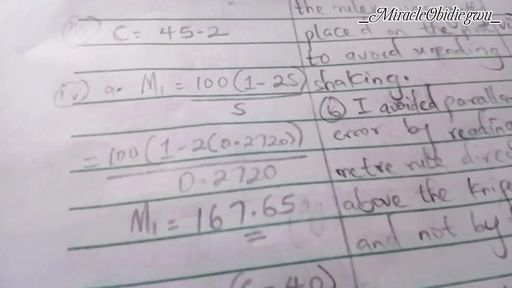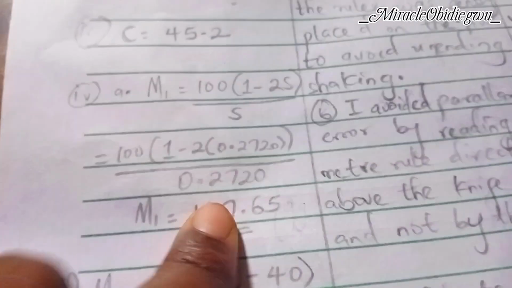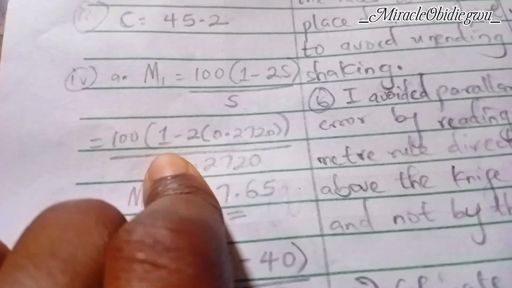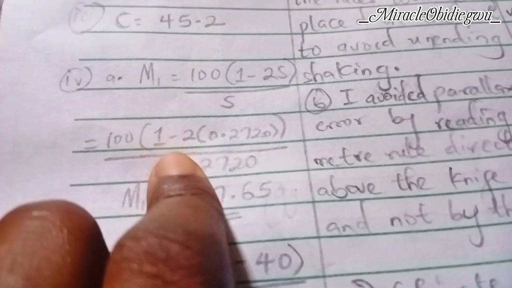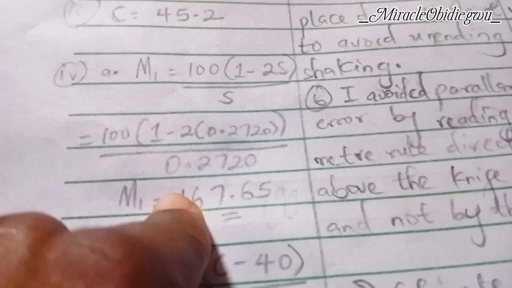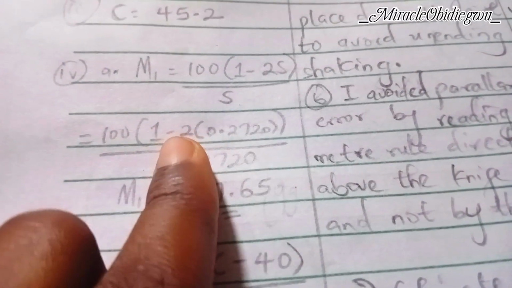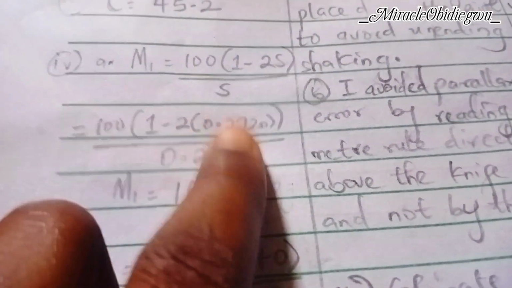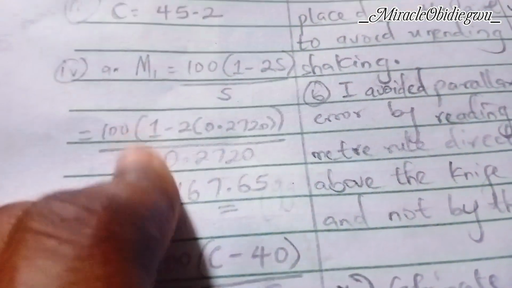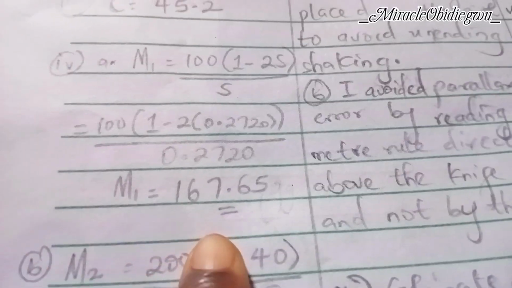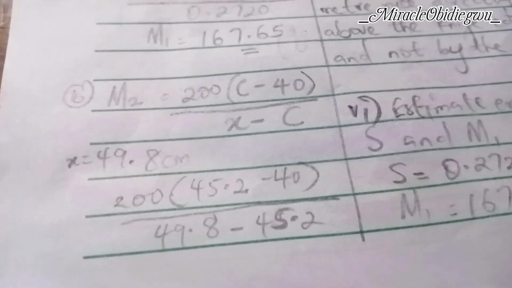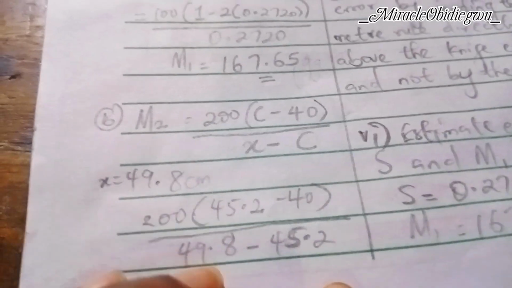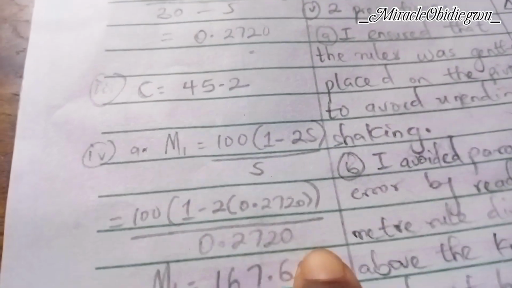So we're going to factor in this slope into 100 brackets 1 minus 2 of the slope over the slope. You first of all do 2 of this, whatever you get, you do 1 minus this, whatever you get, you multiply it by 100, then divide it by this and get your m1, then your m2. C is the intercept. I remember the intercept we got was 45.2.